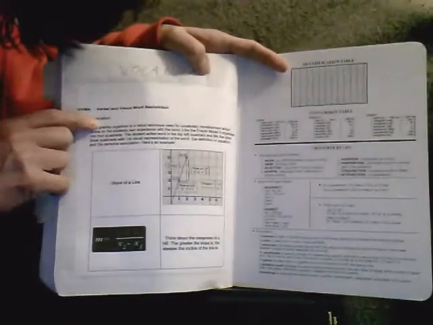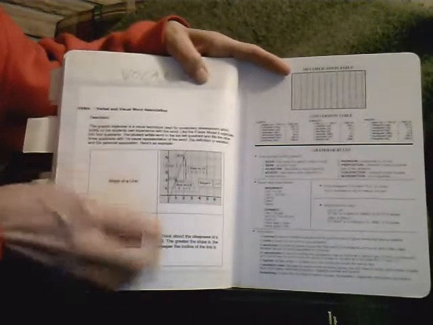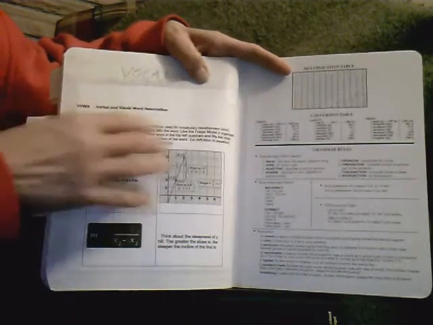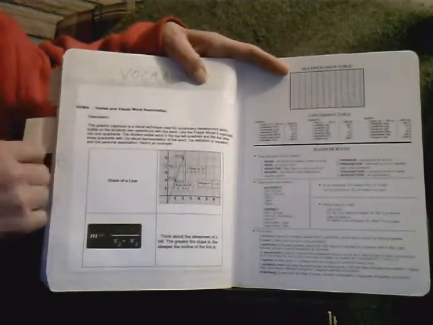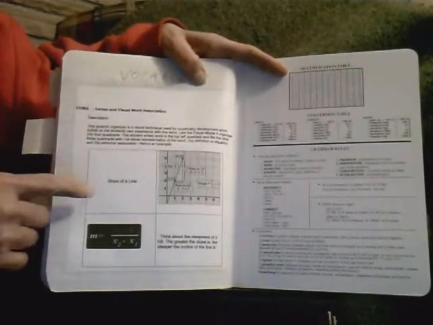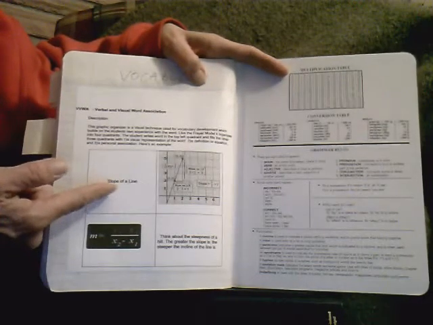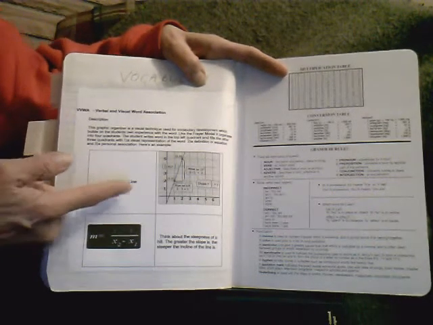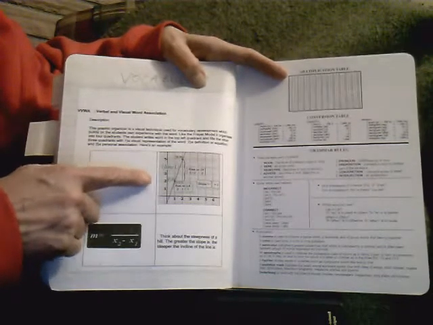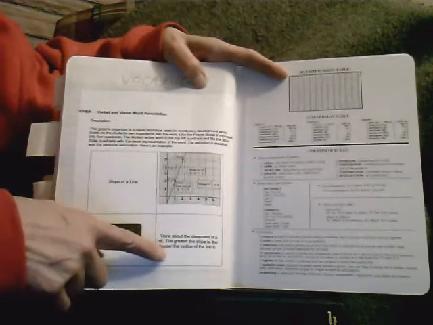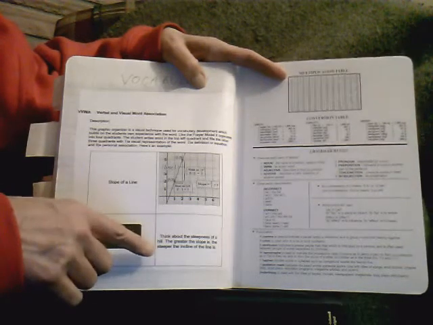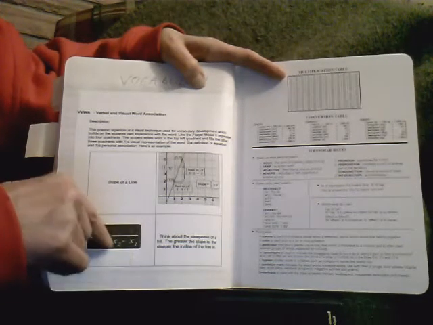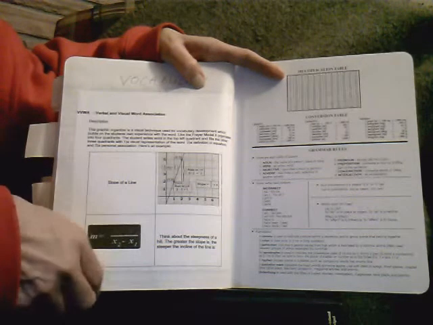In math, there's lots of mathematics vocabulary. And this technique could be used in science or in English. But the idea here is that you have a verbal and visual word association. For every vocabulary word, you'd have a quadrant where you have in the first quadrant the word itself, and then a visual or graphic representation of it, and an example, and then a symbolic representation of the word.